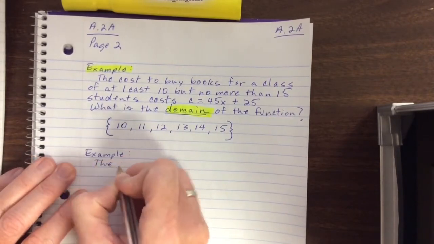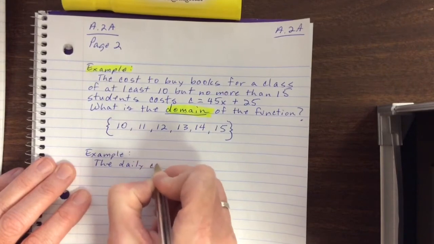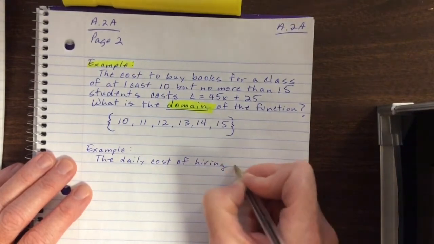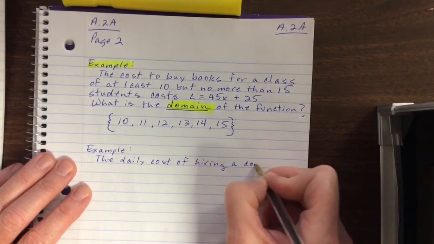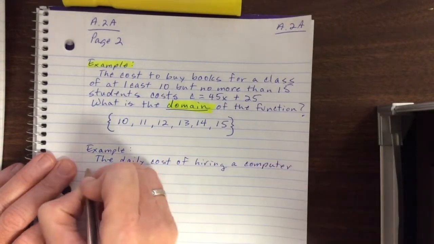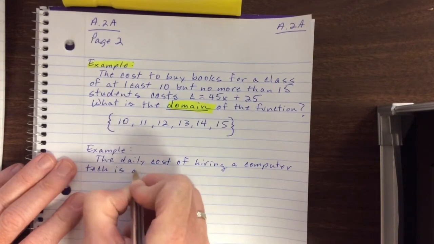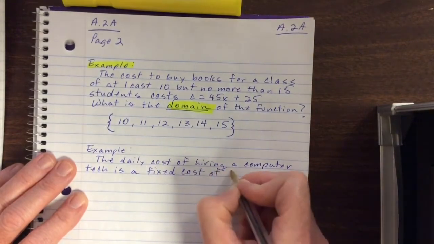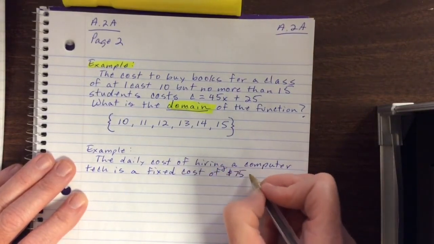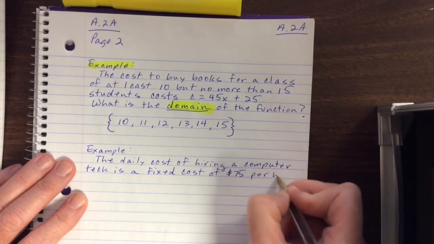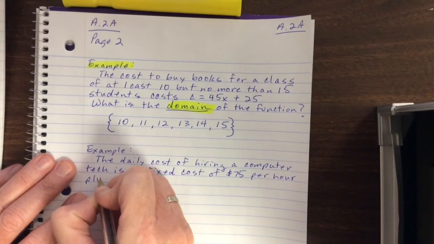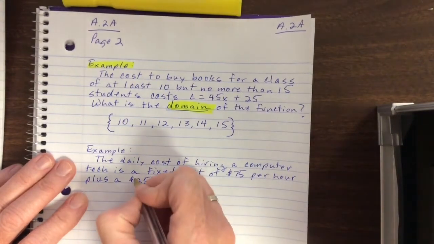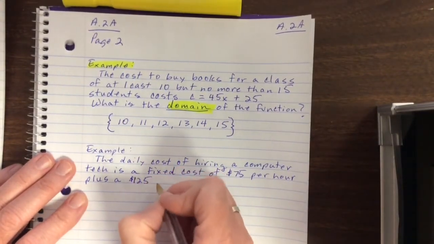The daily cost of hiring a computer tech is a fixed cost of $75 per hour plus a $125 initial fee.